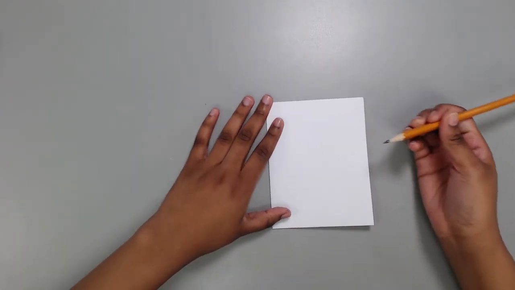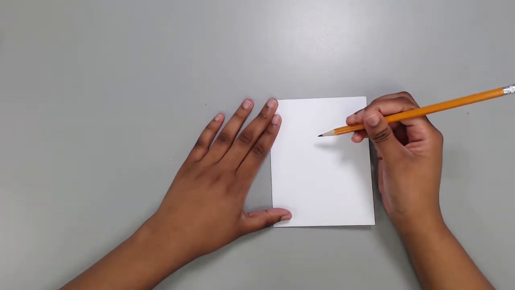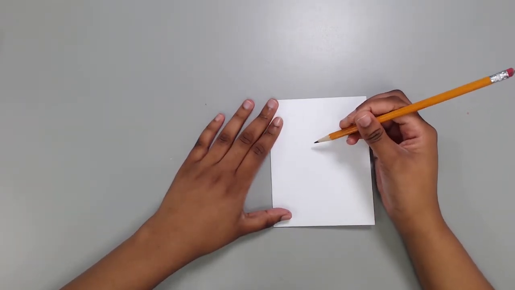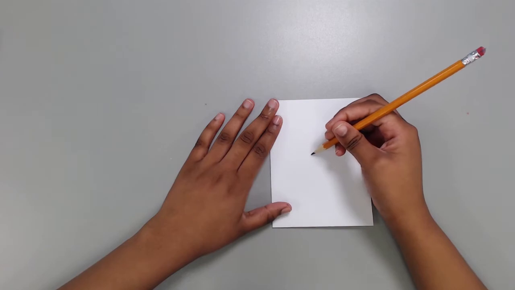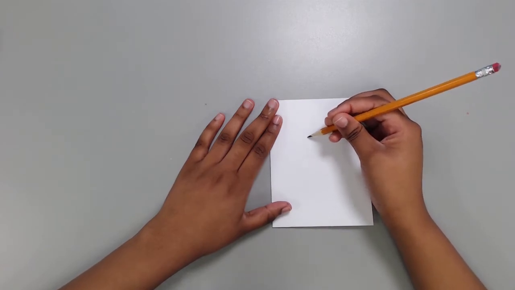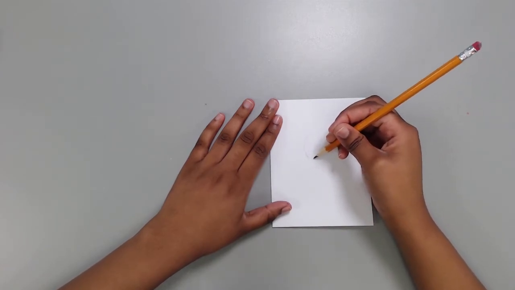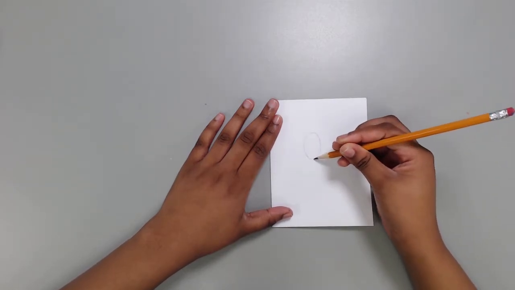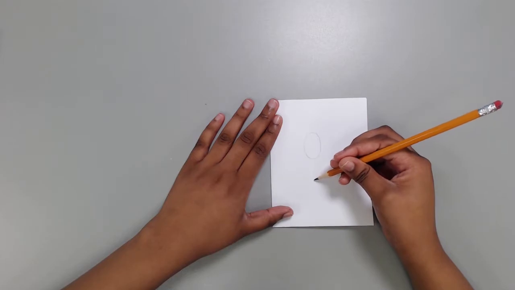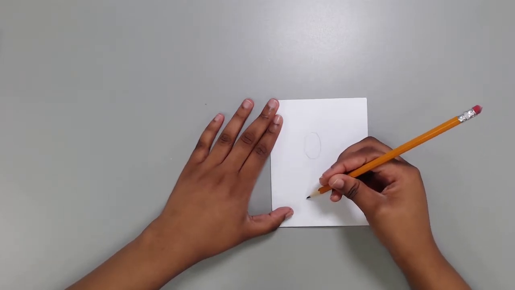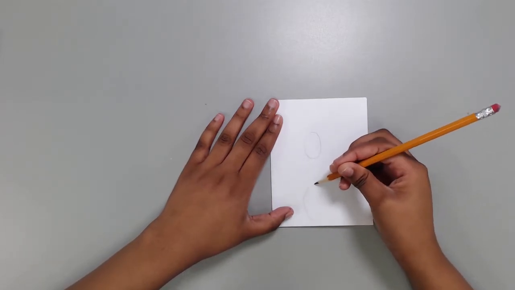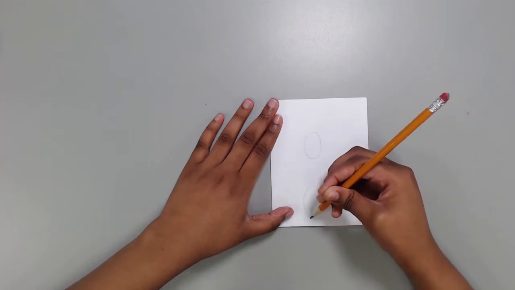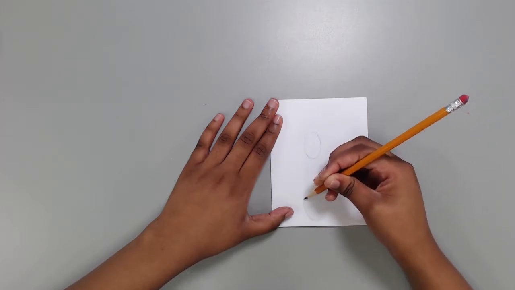I'm gonna use a pencil, and with our peacock, we're gonna be using an oval. An oval is like a circle, but it's more longer. It's not even all the way around. So I'm gonna draw a little oval here. I'm gonna leave some space for the neck, and I'm gonna draw another one, much bigger than the first. This is his body. All right.